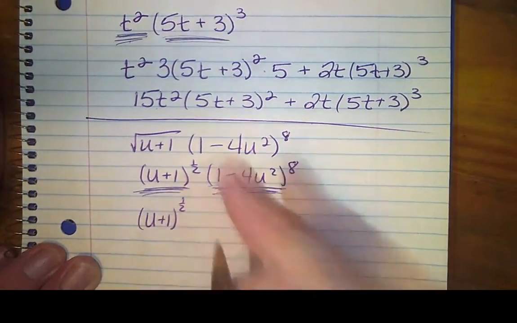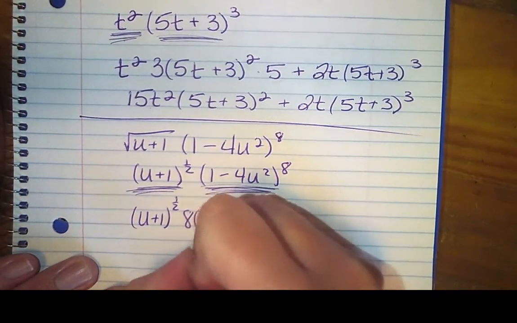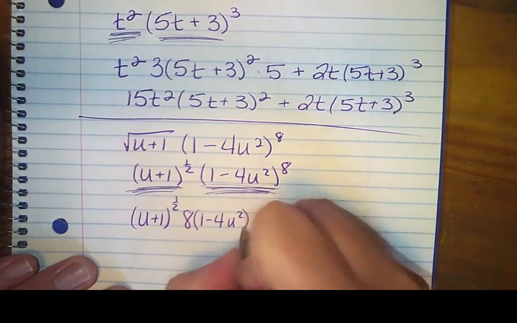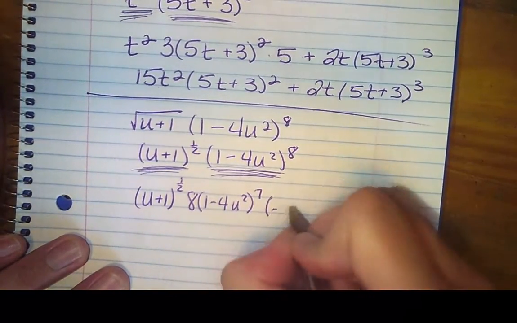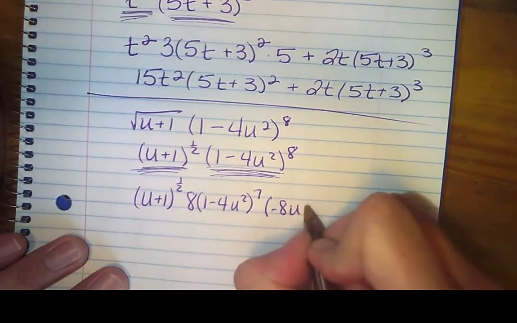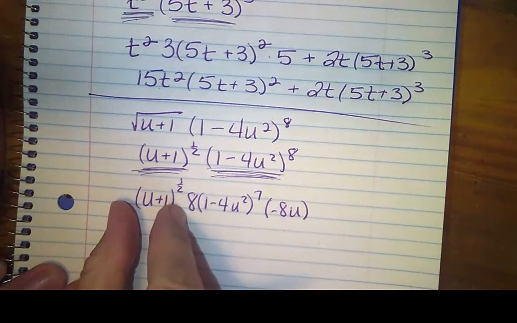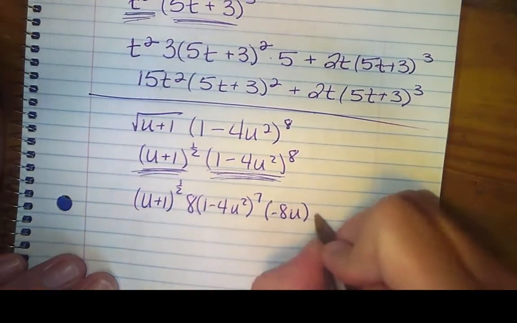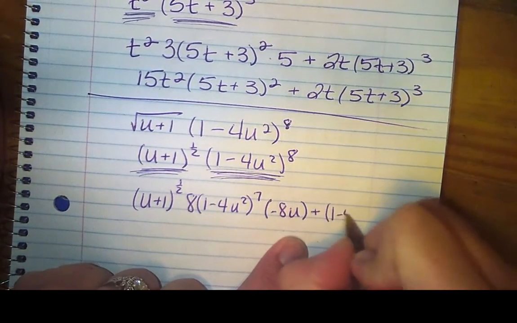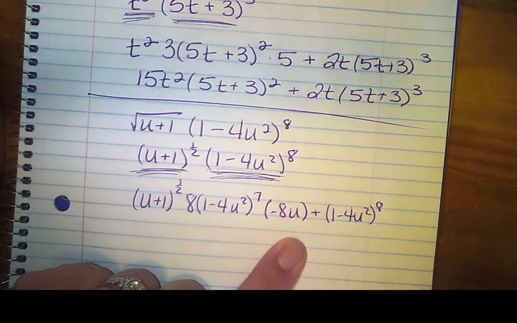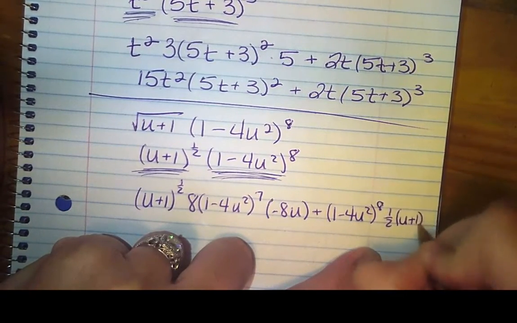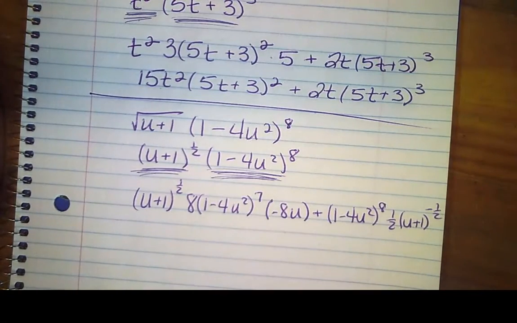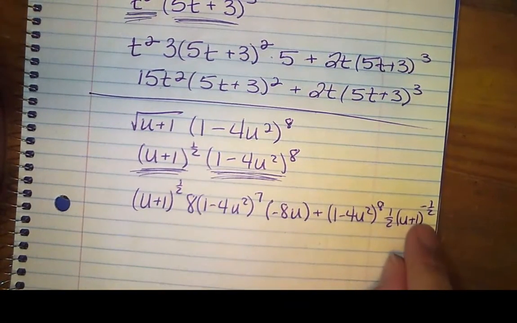So first times derivative of the second, which means I have 8 times (1 minus 4u squared) to the 7th times the derivative of the inside, which is negative 8u. Okay, so first times derivative of the second plus the second, which will be (1 minus 4u squared) to the 8th, times the derivative of the first. So you get 1/2 (u + 1) to the negative 1/2. Okay, and if you want to do chain rule, it's then times 1, because it's times the derivative of the inside.